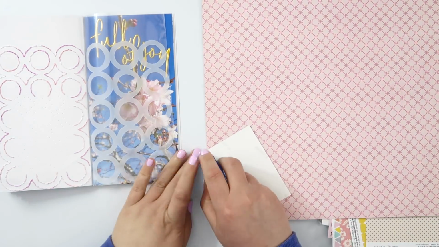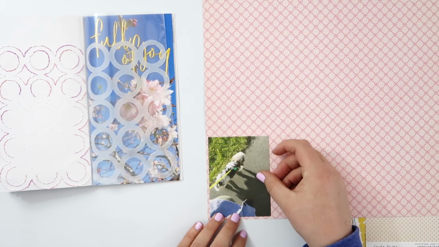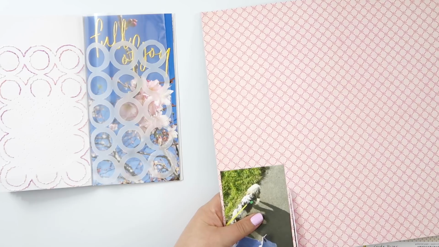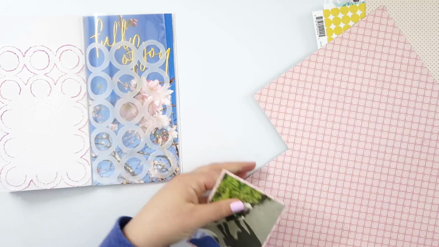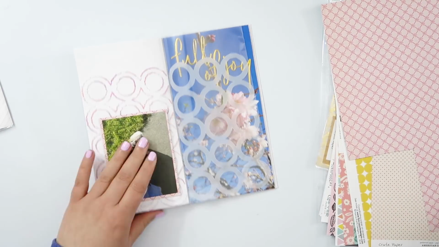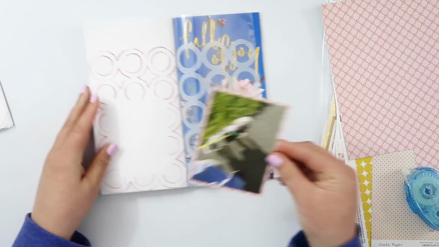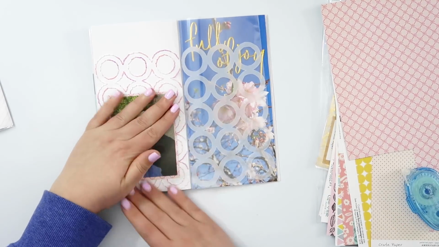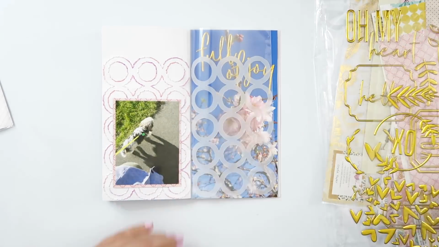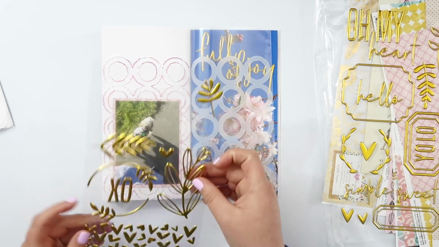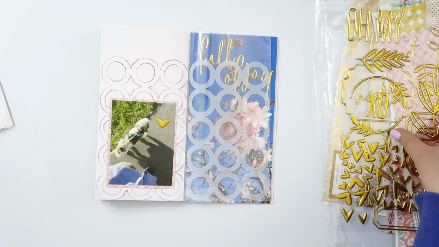So I've chosen this really beautiful pink pattern, and I'm just going to add a tiny little mat. It's not a huge amount, but just enough to tie the pinks from both sides of the page in together. Because those gold puffy stickers on the right hand side are quite a large element, I want to add a little bit of that gold onto the left as well.